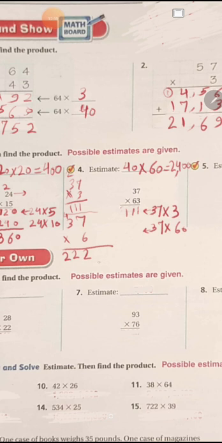this is the answer. So I have here 0 next to the 6, so I have to put this 0 next to the answer. So the final answer for this multiplication will be 2220. So I will write it here. Okay, now you have to add the numbers to find the final answer.